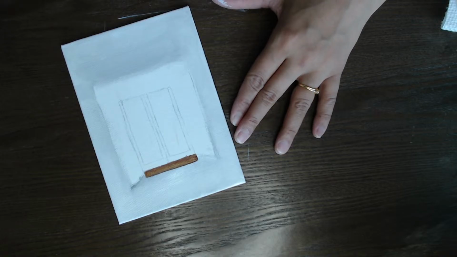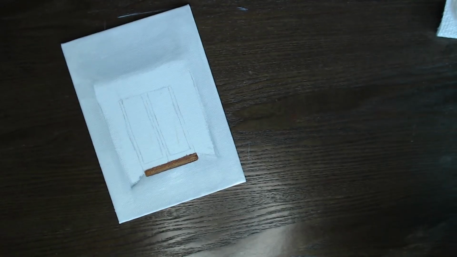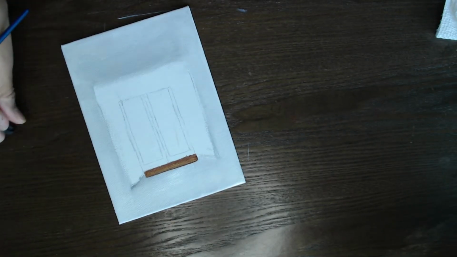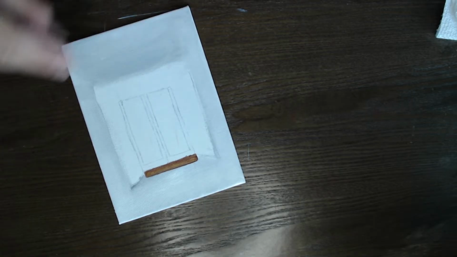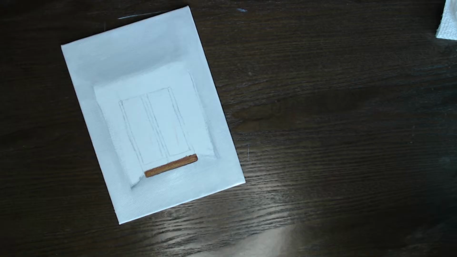So I'll just add another shade of blue, that is raw sienna. Not blue, brown. It is a little lighter in color, light brown kind of. Let's show, this is raw sienna.